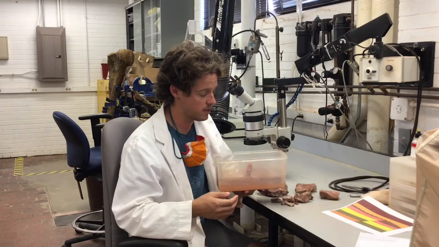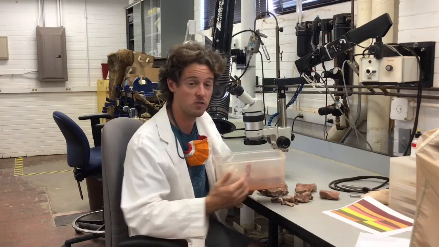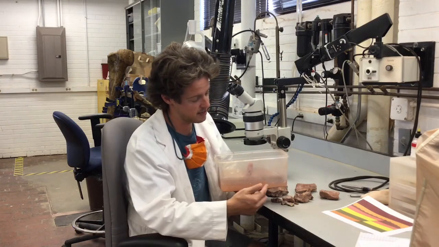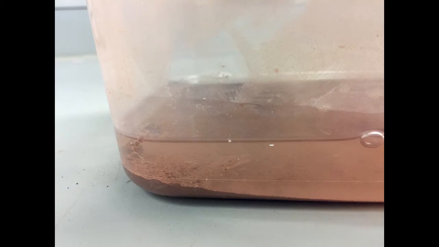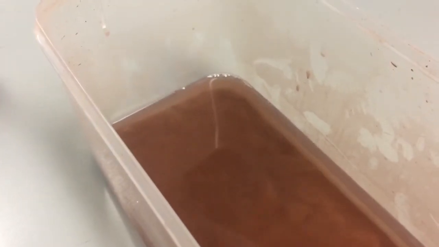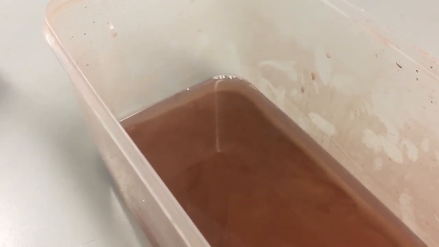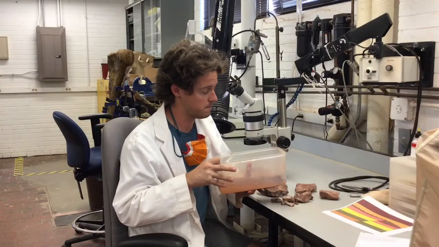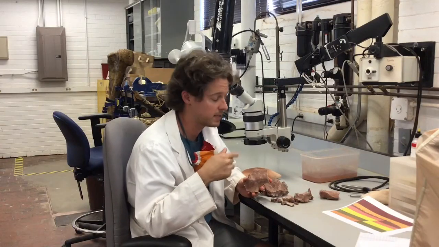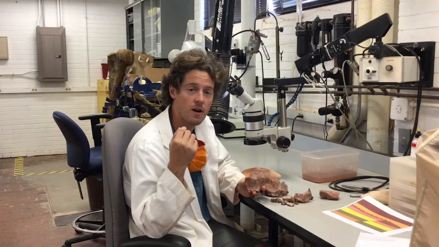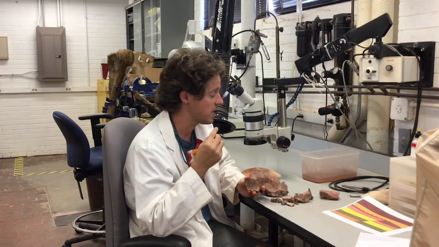of the water column. Here we have actually the water that I used for scrubbing the specimen, and you can kind of see that over the past 2 weeks, the mud has mostly settled down to the bottom. And you can imagine that this is what happens in a pond where the sediment is slowly settling down and covering up the bone.